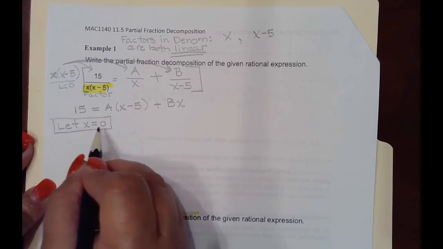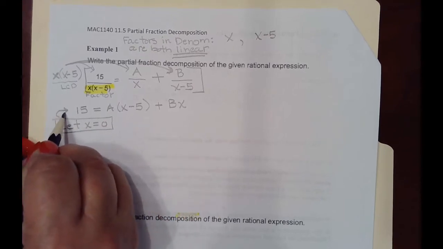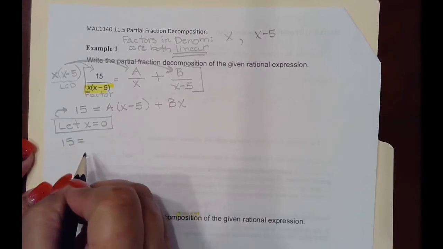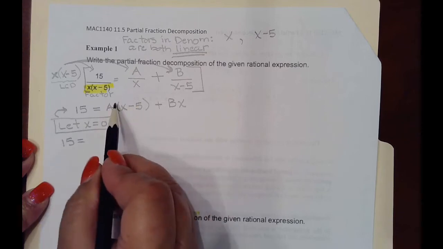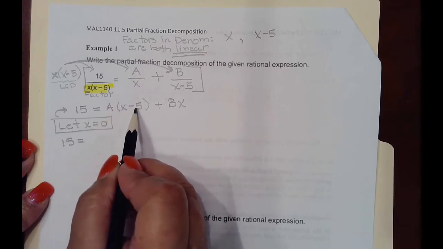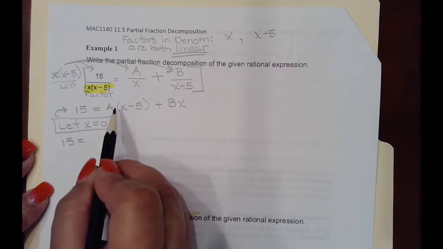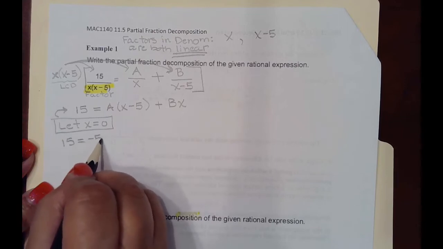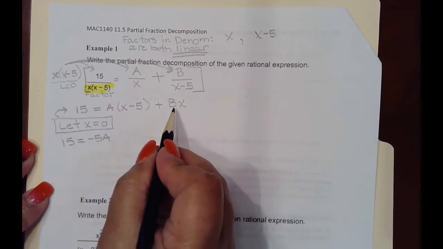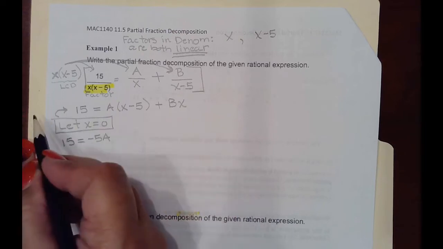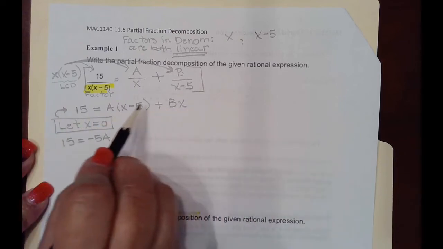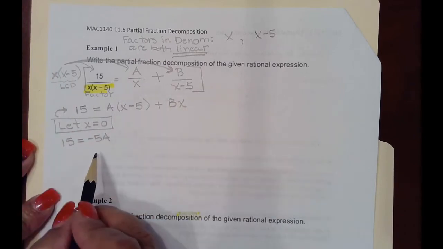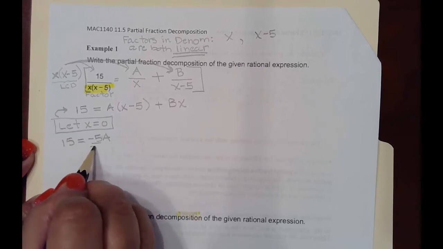So we're going to let x be equal to 0, and we're going to use the resulting equation. Now when I say let x be a particular value, I mean plug it right into here. So it would be 15, and if you let x be 0, in this term right here, it would be 0 take away 5, which would just be negative 5 times a. And if you put 0 in there, it just completely gets rid of that. So by letting x be equal to 0 in this equation that was created after we multiplied by the LCD, we come up with this little mini equation that allows us to solve for a.